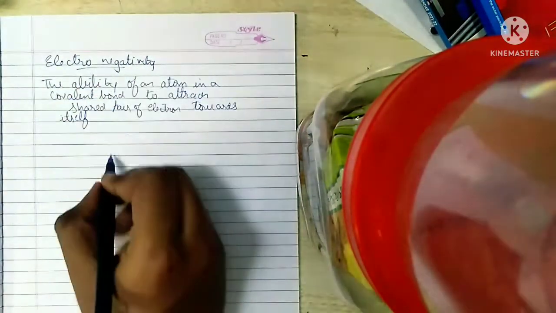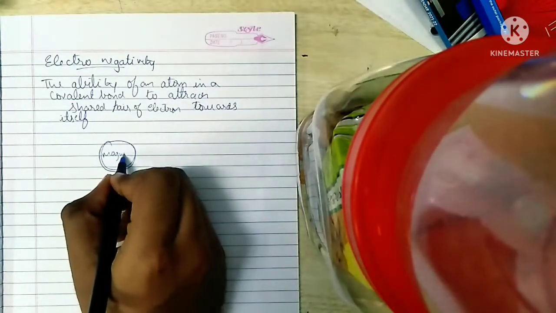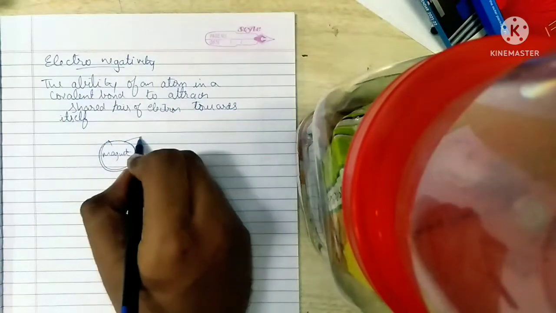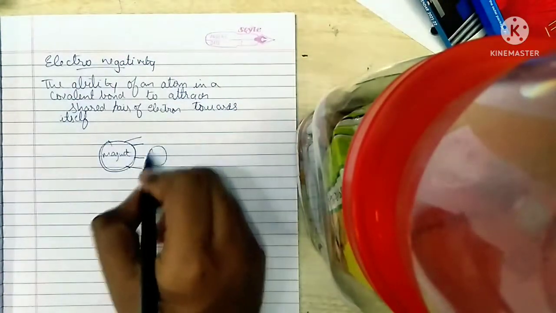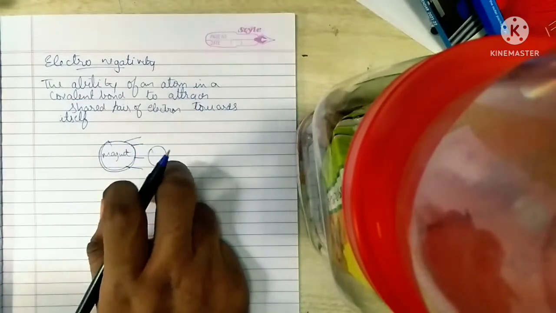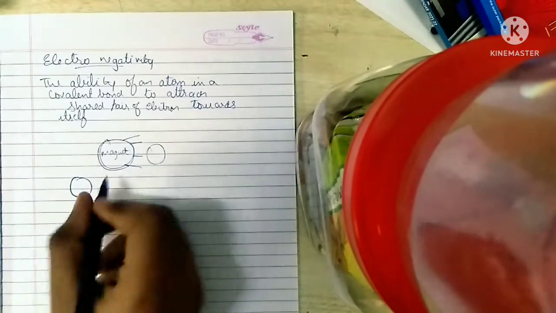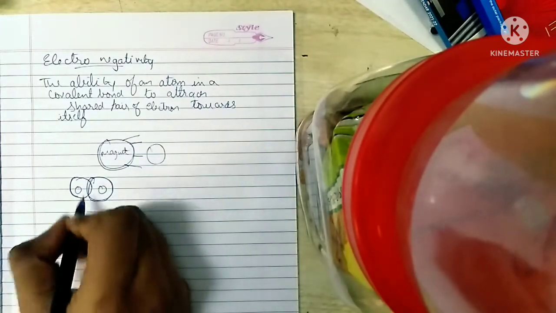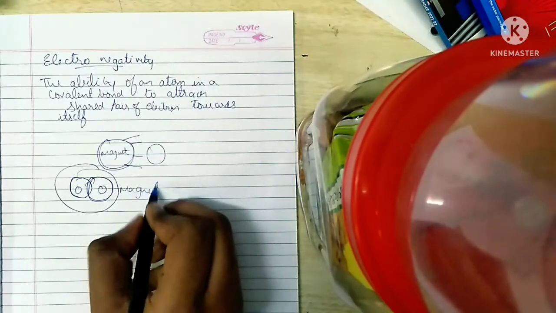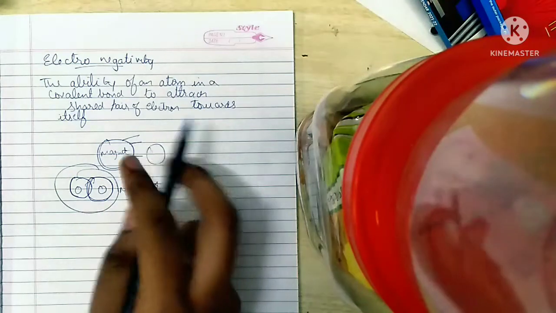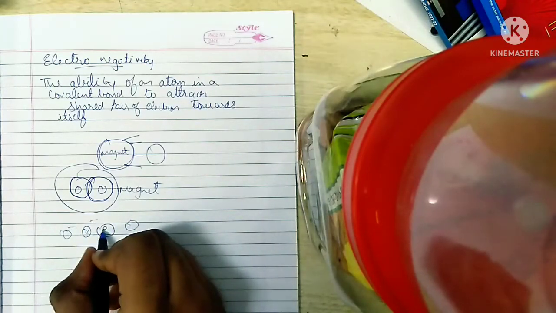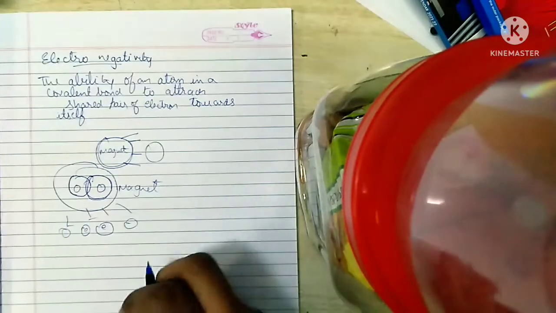So electronegativity is like a magnet. Just remember, I'll teach you, just to understand, I'll make it easier. Electronegativity is like a magnet which attracts the covalently bonded shared pair of electrons towards itself. So understand it: the ability of an atom in a covalent bond. Covalent bonds are formed by what? Non-metals. So this atom becomes a magnet and attracts the shared pair of electrons towards itself. That is called electronegativity.